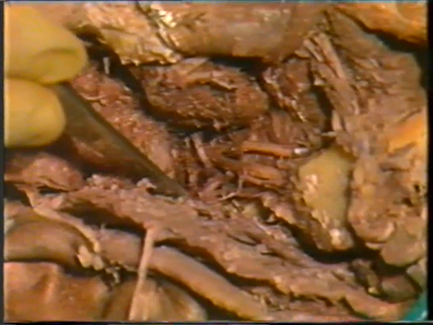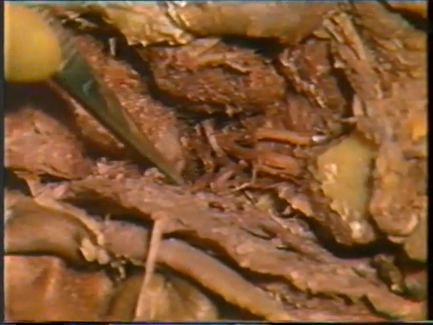This is the auriculotemporal nerve. It arises from the posterior division of the mandibular nerve by two roots. It then passes backwards deep to the neck of the mandible. It appears at the upper end of the parotid gland, just in front of the tragus of the ear.